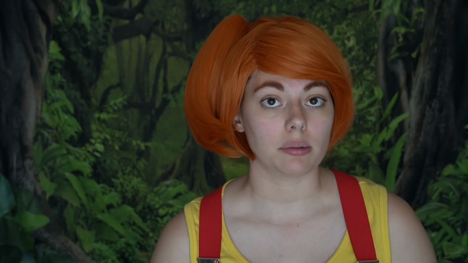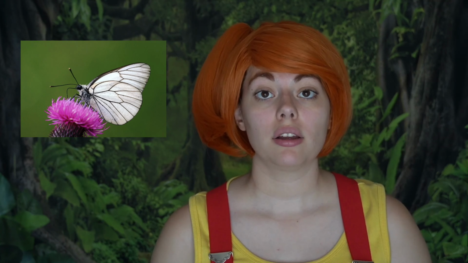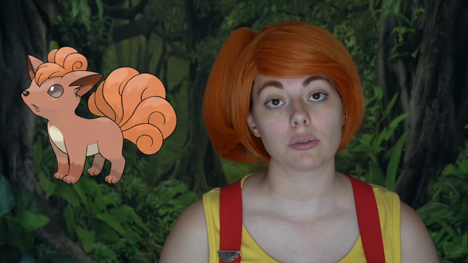The first thing you're going to have to do is either pick a Pokemon or pick an animal. That Pokemon already is related to a specific animal that exists. Make sure you figure out what that Pokemon is, such as Butterfree. Butterfree is very obviously a butterfly. So you can use information about a butterfly to help you learn more about Butterfree. Another really fun one that you could use would be Vulpix, which is a fox.